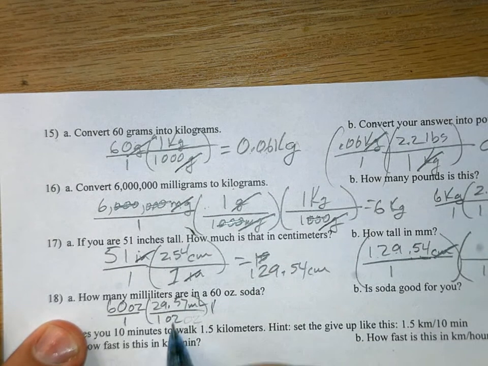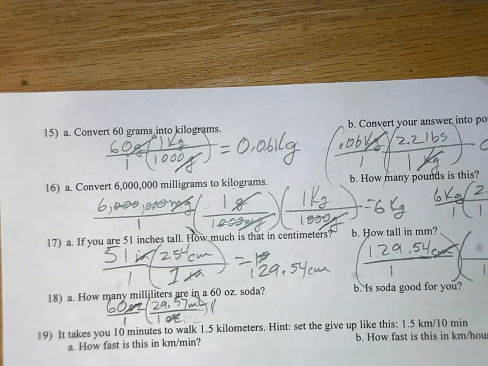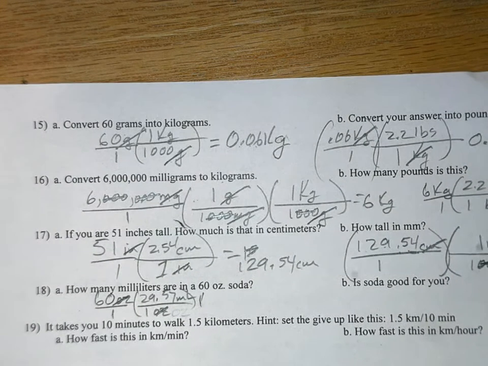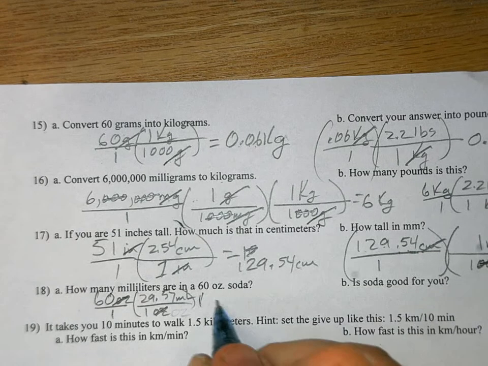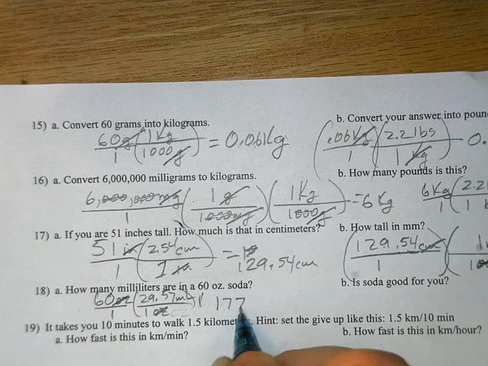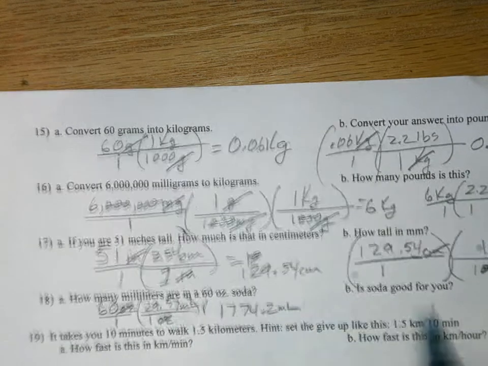The reason I know that this is 1 ounce goes here, we want to set it up so those will cancel. So 60, punching this in the calculator, 60 times 29.57 equals, I want to double check, I didn't trust my times 29.57. It's going to equal 1,774.2 milliliters.